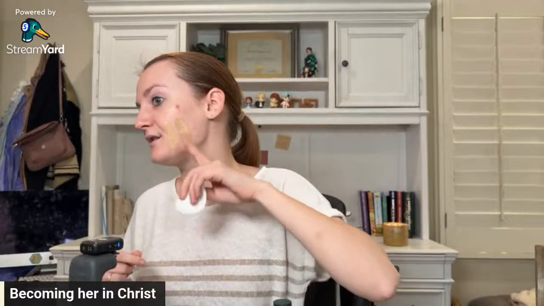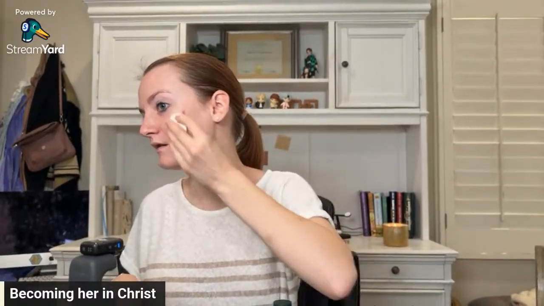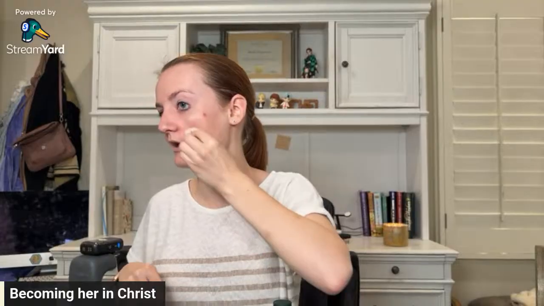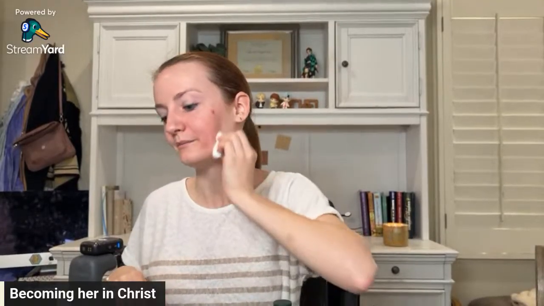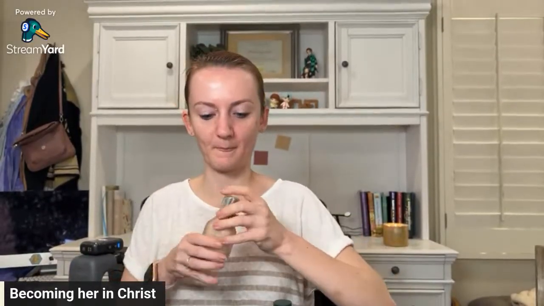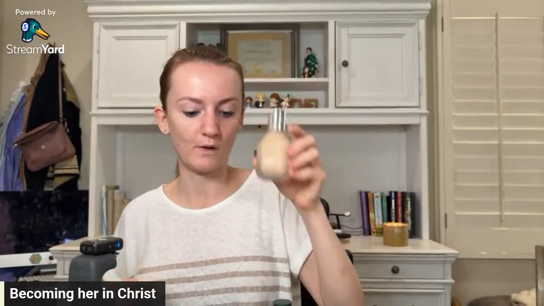Gonna remove these two. So like I said, this one is a little bit too dark for my skin tone. So we're not gonna use that one. But of course, I mixed it with a foundation, or mixed it with a contour. So this one is a good potential one to use.